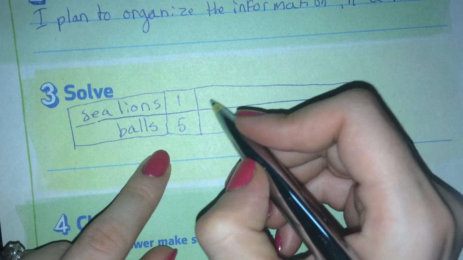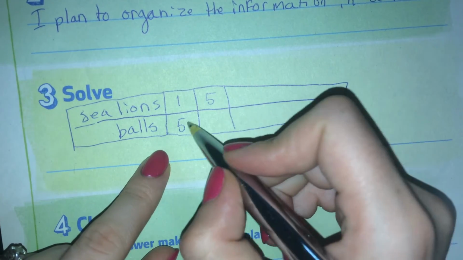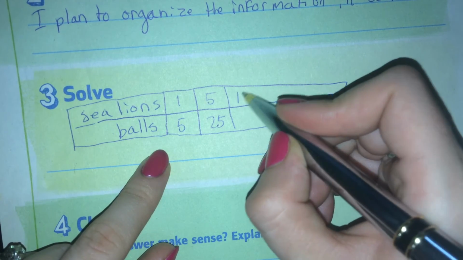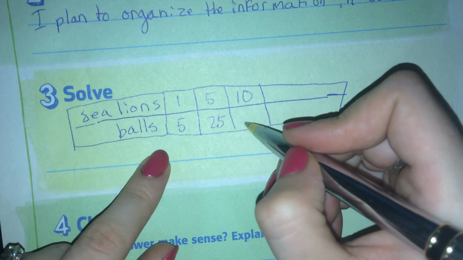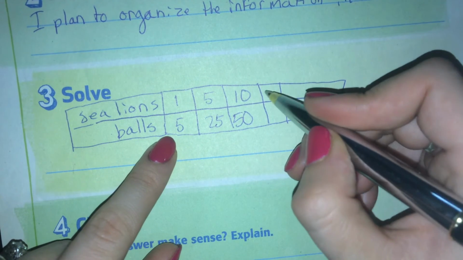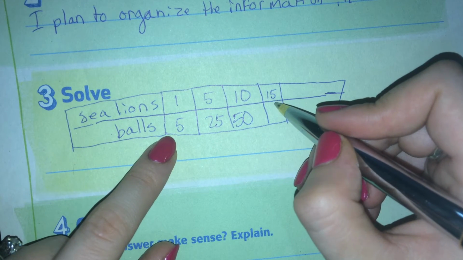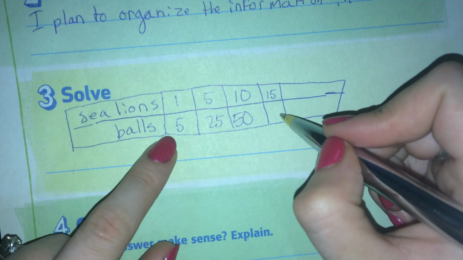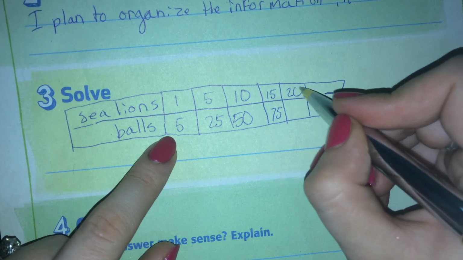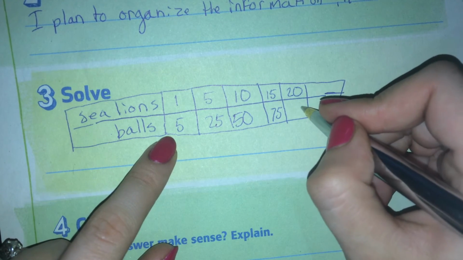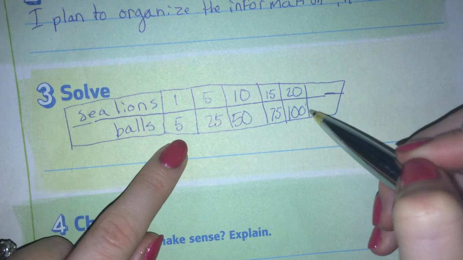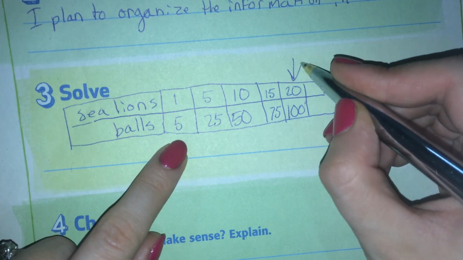Okay, let's do how many would 5 sea lions have? Well, 5 times 5 is 25. If we have 10 sea lions, how many balls would they need? Well, 10 times 5 is 50. What if we have 15 sea lions? Well, 15 times 5 is 75. Now 20 times 5. Well, we just keep the 0, and 2 times 5 is 10. And 20 is what we were trying to get to, so we're done. This is where our answer is going to be.